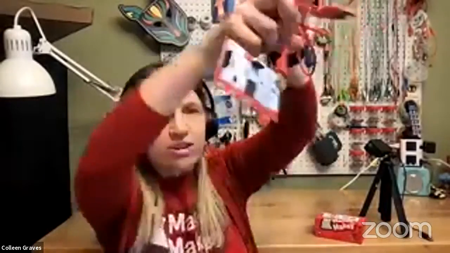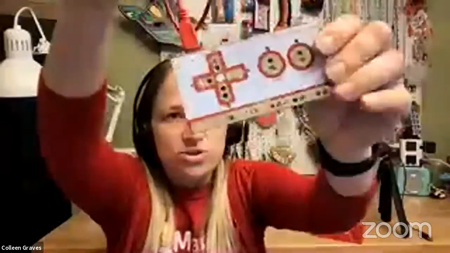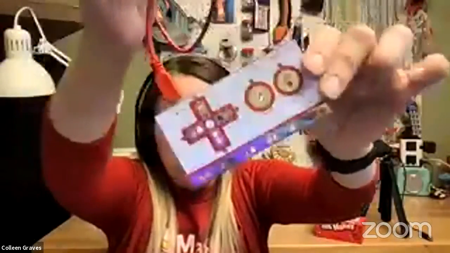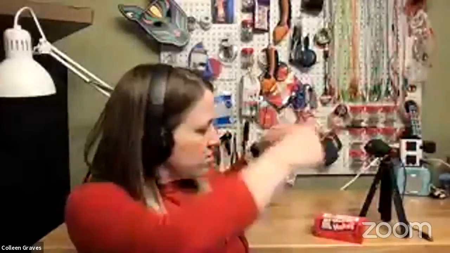And I'm Colleen from Makey Makey, as you can see with my Makey Makey shirt. If you haven't used Makey Makey, I'd be surprised you're here, but we're going to talk about how we can program this controller with JavaScript, thanks to our lovely leaders here from Vidcode.